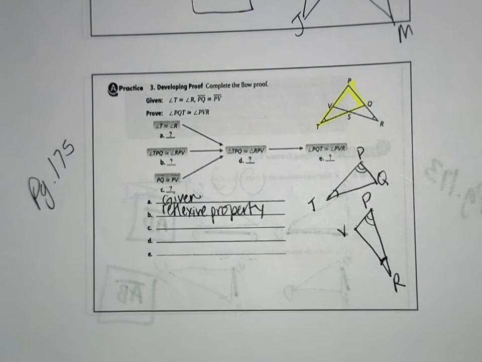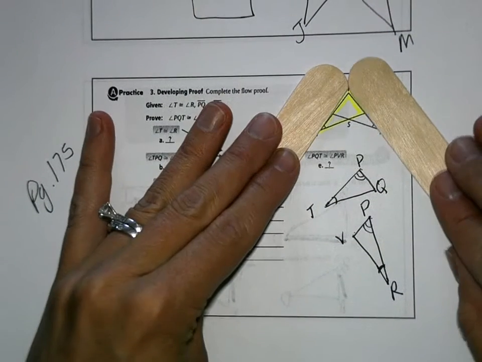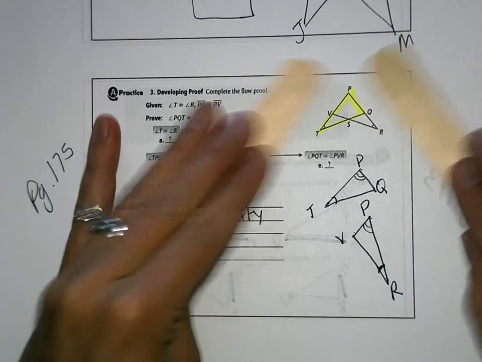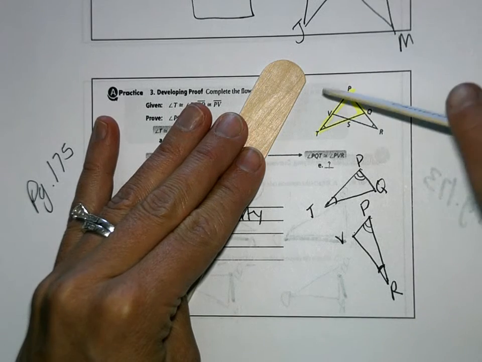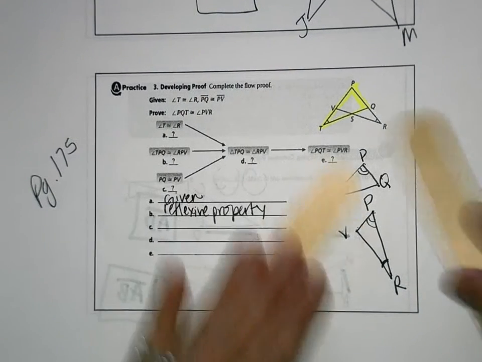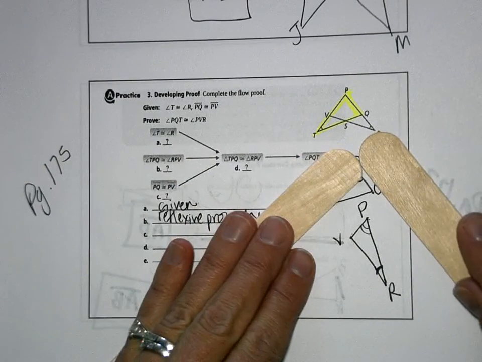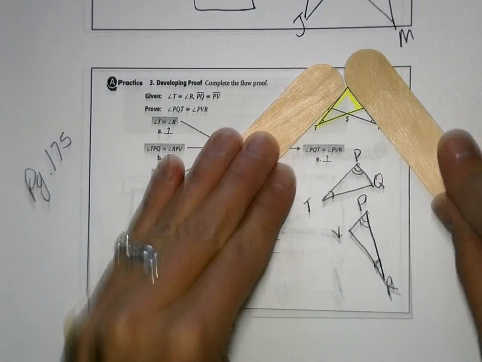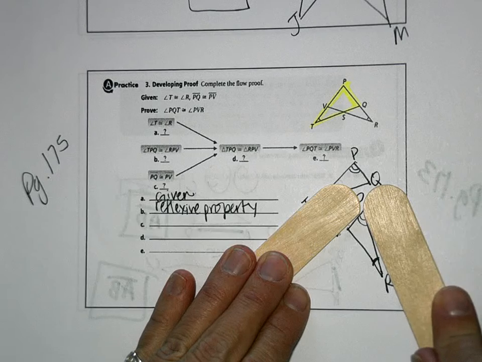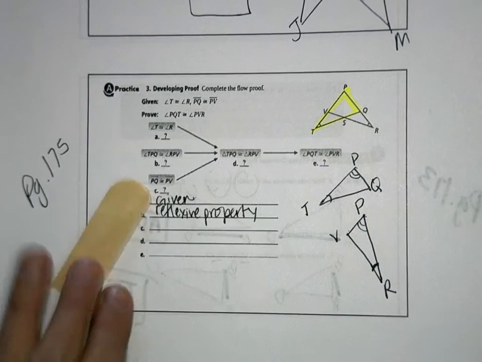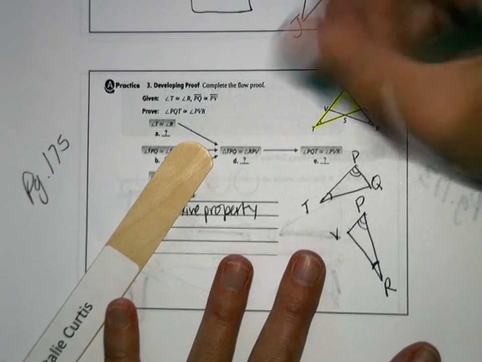Okay, do you understand why that's reflexive property? Let me just show you here. You see this angle right here? That is VPQ. And also it's right here. It's the TPV and it is also the PVQ or R. So do you see how both triangles share this angle right here?